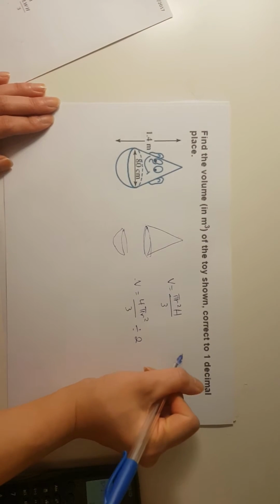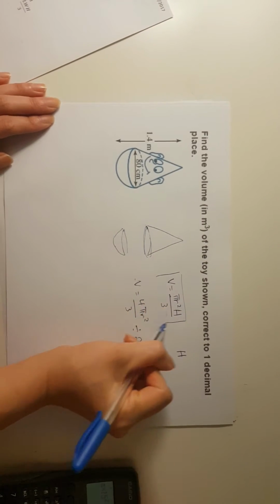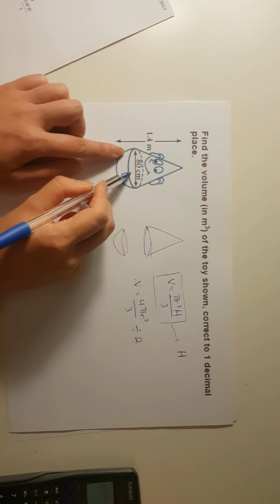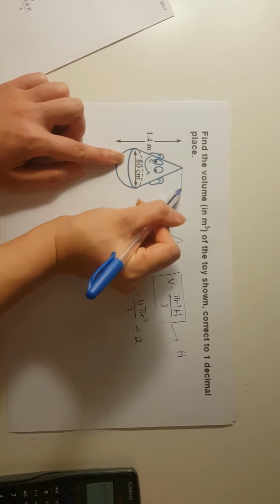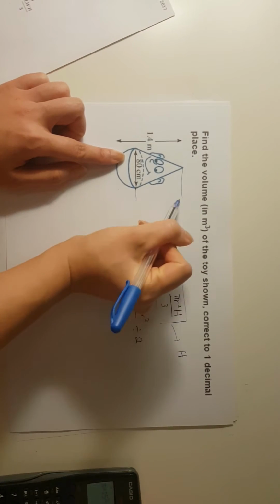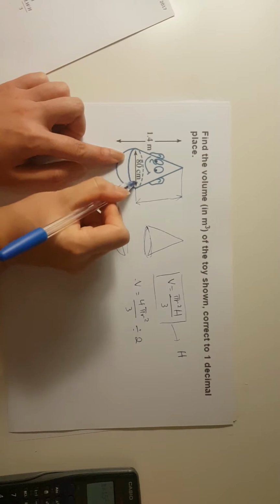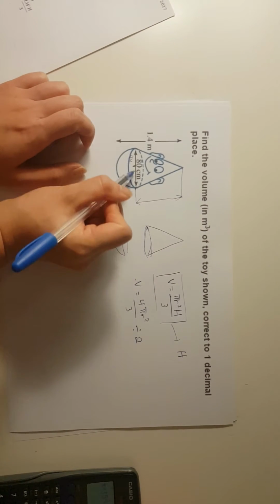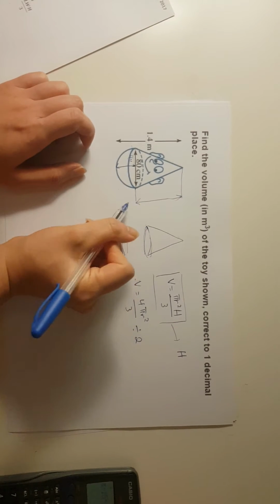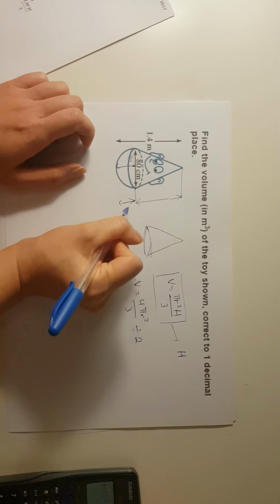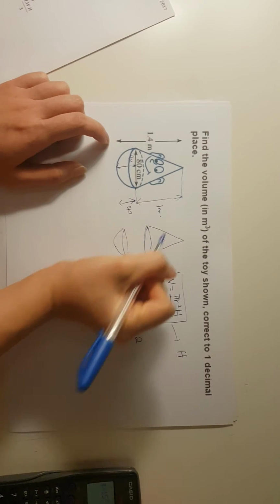So let's have a look. Actually, let's focus on just the cone at the moment. The height of the cone is not 1.4. Remember, the height is only going to be from the tip of the cone down to the base of the cone. What do you reckon that's going to be? Now, if the diameter is 80, it means that the radius is going to be 40. And if the radius is 40, it will also be this distance here. So we know that the radius is 40. Therefore, the height of that cone is going to be just 1 meter.